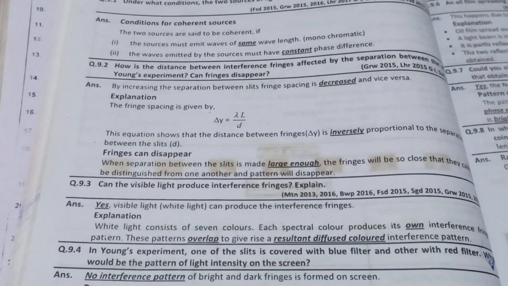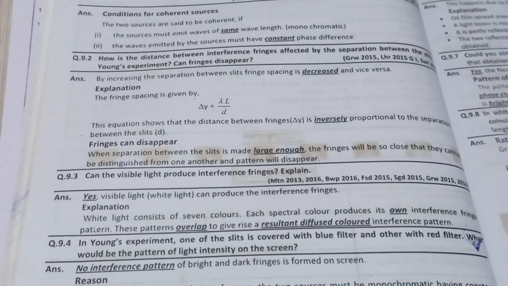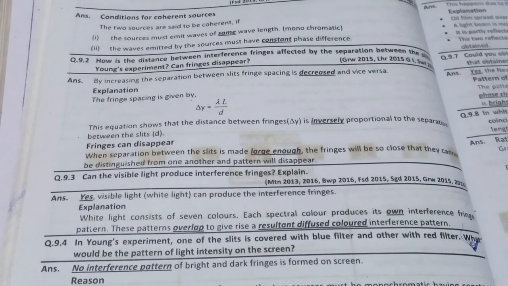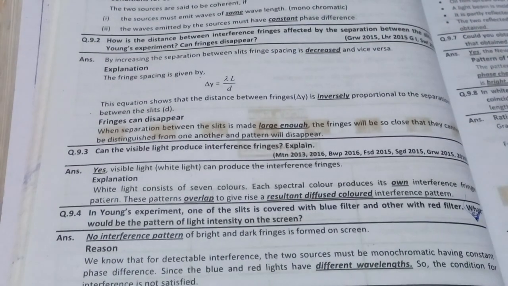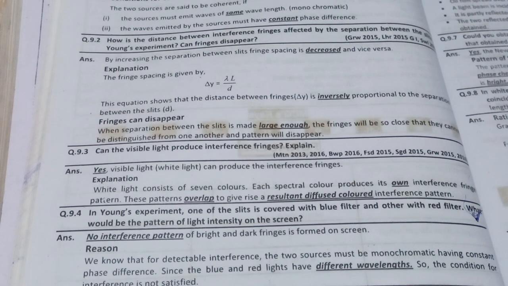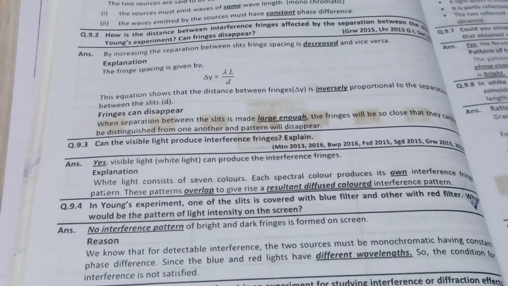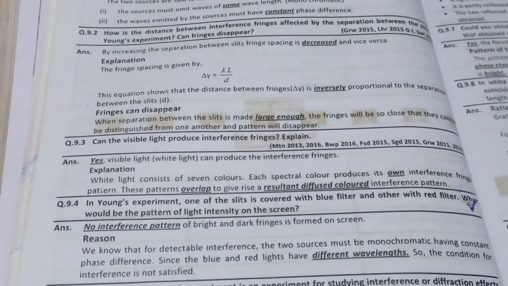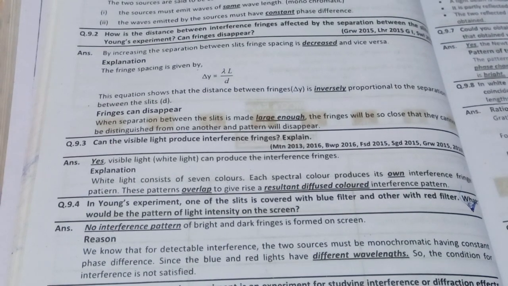Question number 4. In Young's experiment, one of the slits is covered with a blue filter and the other with a red filter. What would be the pattern of light intensity on the screen? Answer. No interference pattern of bright and dark fringes is formed on the screen. Reason. We know that for detectable interference, the two sources must be monochromatic, having constant phase difference. Since blue and red light have different wavelengths, the condition for interference is not satisfied.